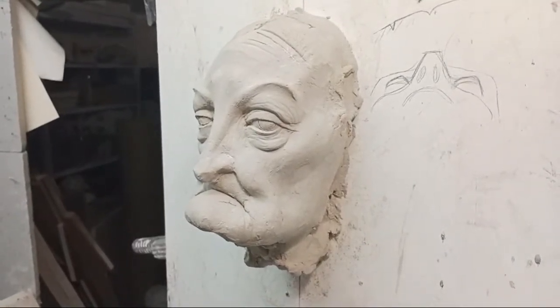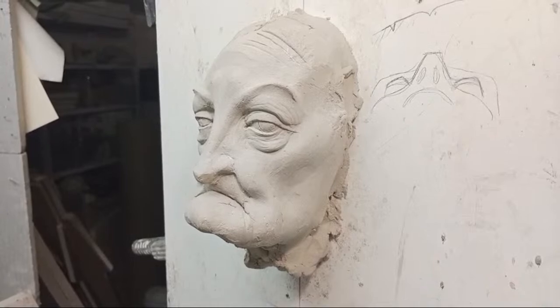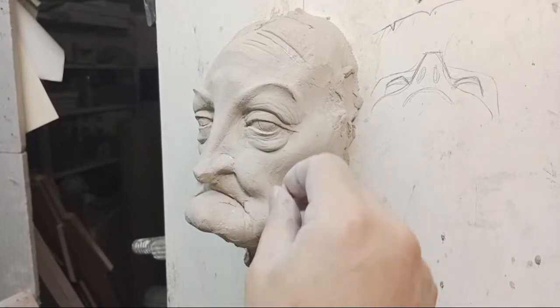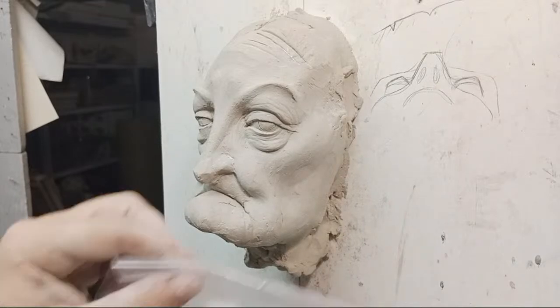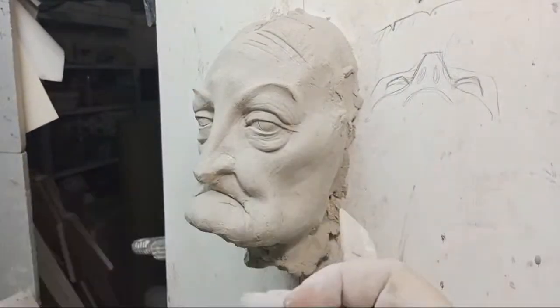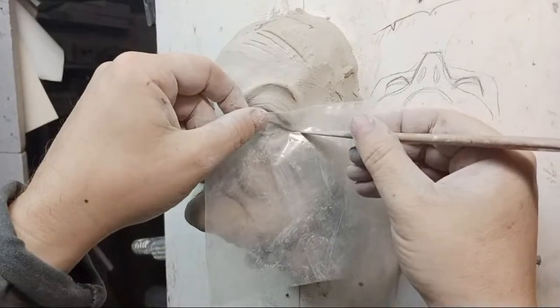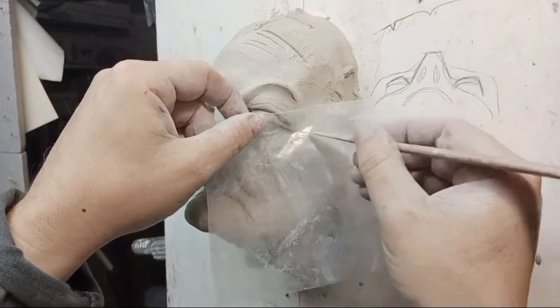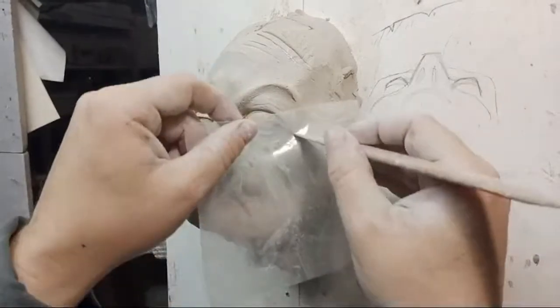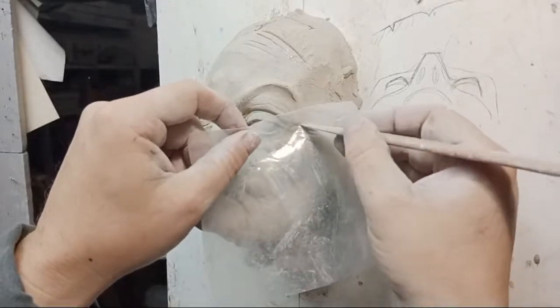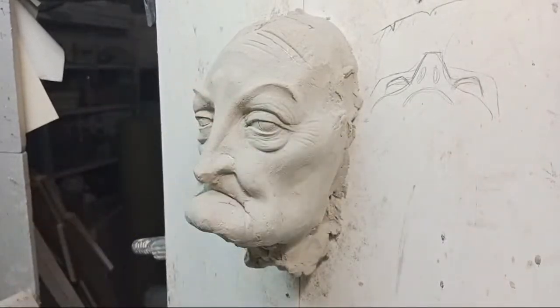And here we can add, because if I make the wrinkles here, how do you call these wrinkles? We call them in Spanish chicken leg. Why? If I just make these lines, it's going to look too flat.